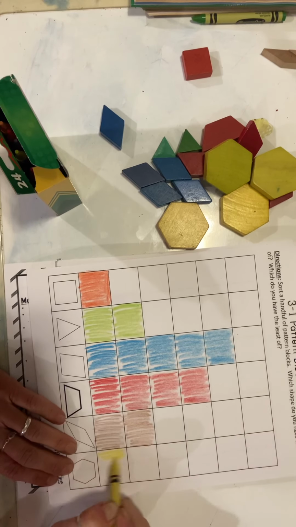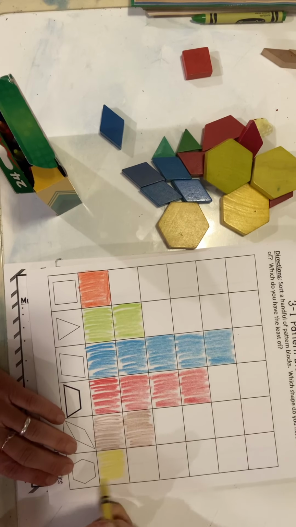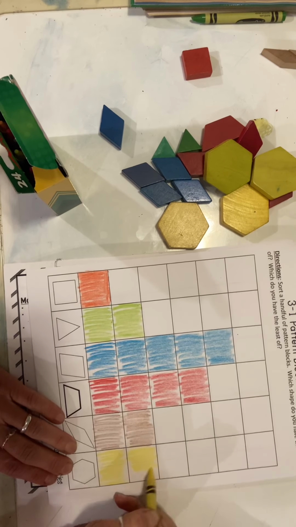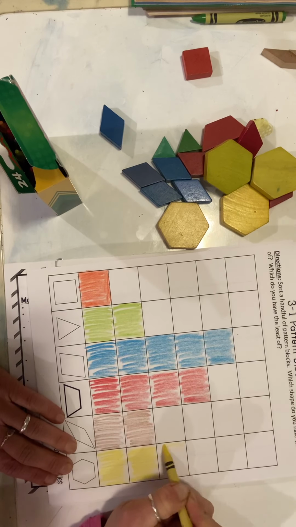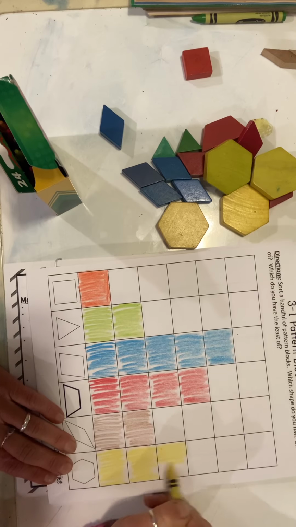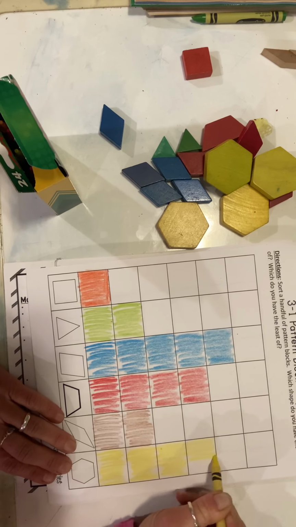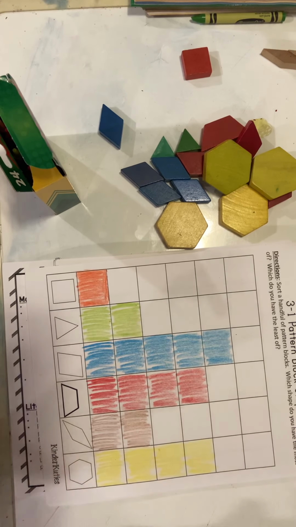Ready? 1, 2, it's hard to see, I bet. 3, 4. I have 4 hexagons.